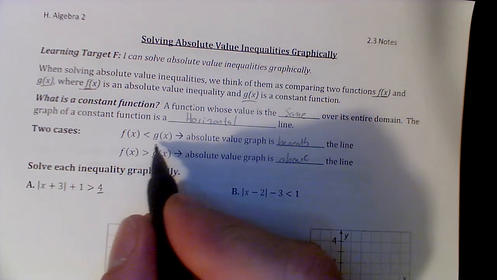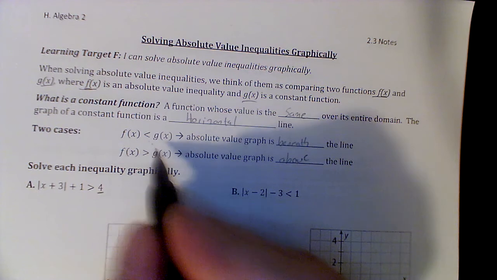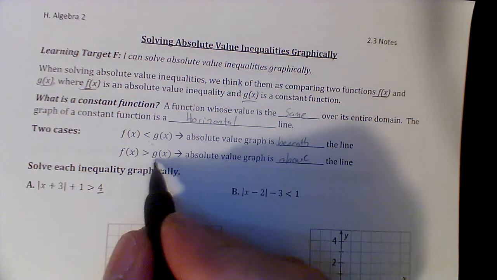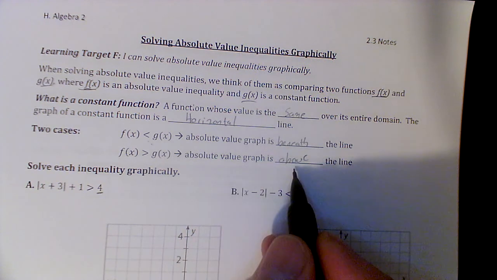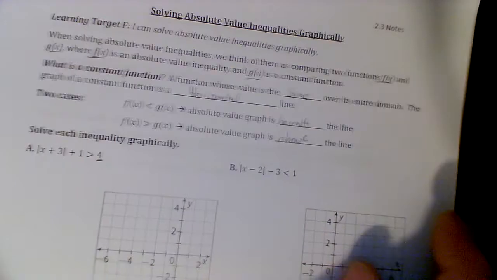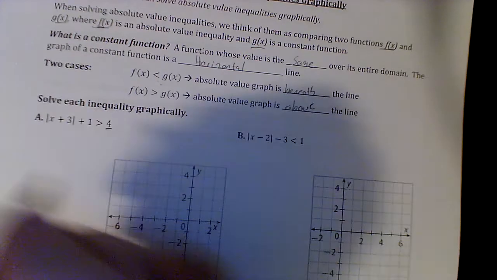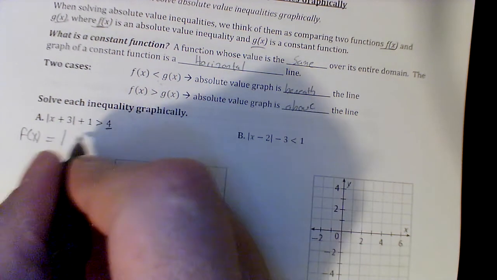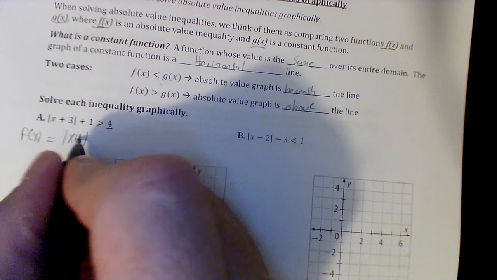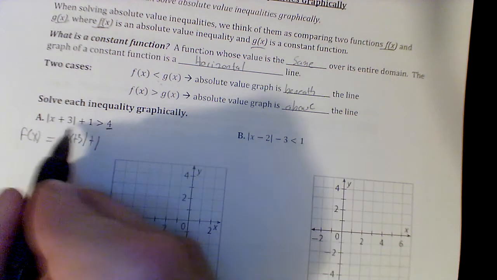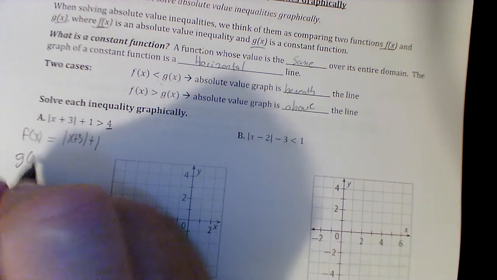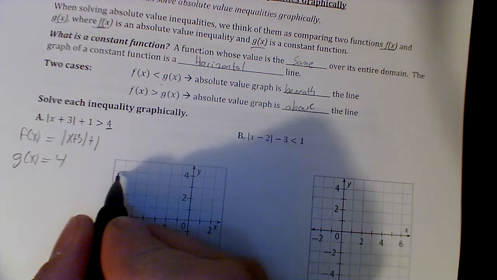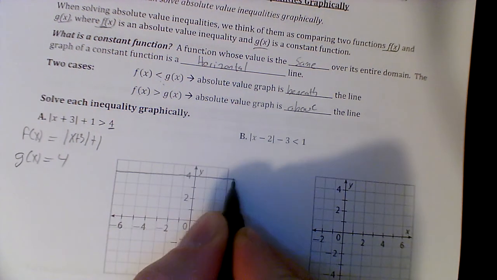There's two cases, right? If f of x is less than g of x, then the absolute value graph is beneath the line. That's what makes it true. And if f of x is greater than g of x, we're going to have the absolute value graph above the line. That's the solution set anyway. So here we go. We're going to say f of x equals the absolute value of x plus 3, plus 1. We're going to graph everything on the left side, and then we're going to make g of x 4. So we're going to go up to 4 and draw a straight line. That's the constant function, g of x.